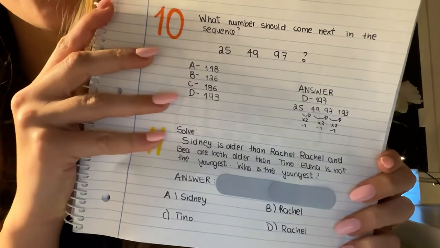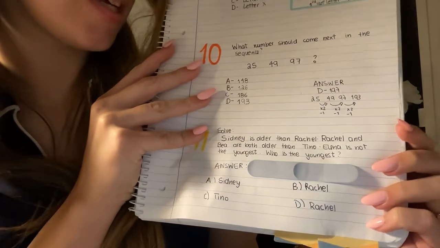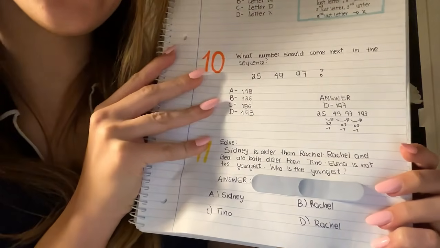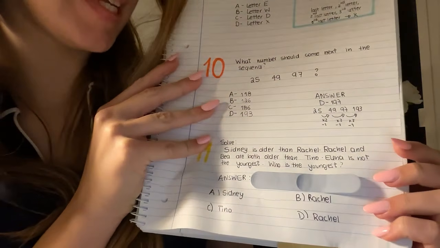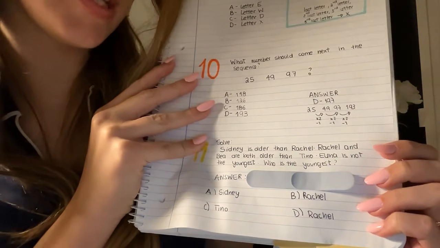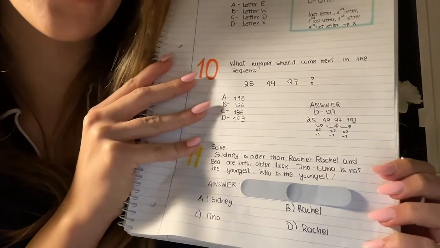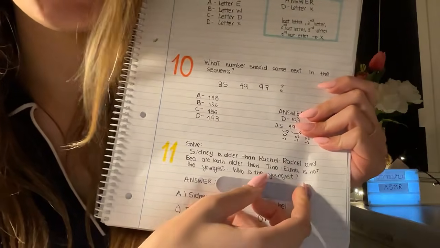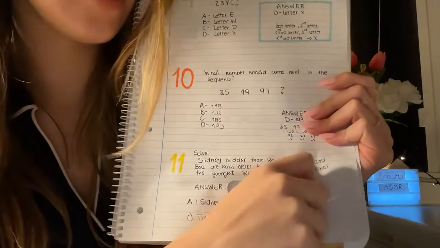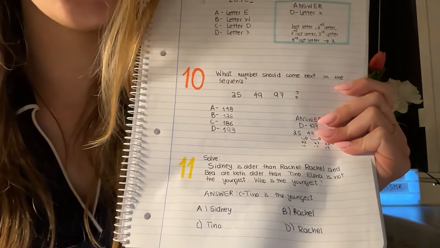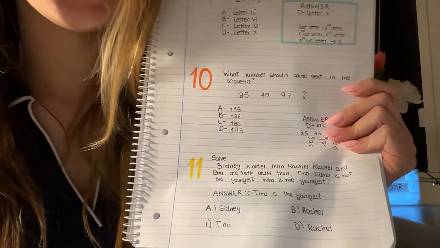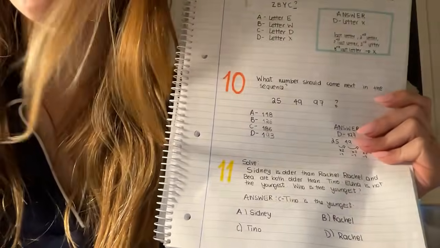Sydney's older than Rachel. Rachel and Bia are both older than Tinu. And Elena is not the youngest. Who is the youngest? Okay, so I'm going to review the answer. And the answer for question 11 is C. Tinu is the youngest.